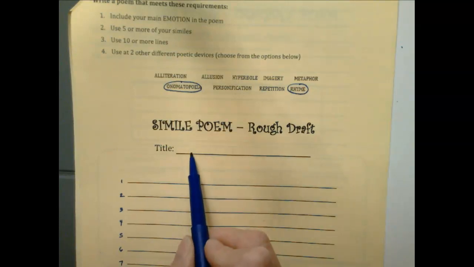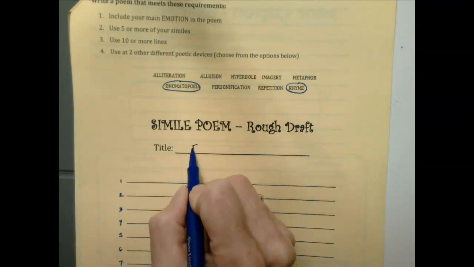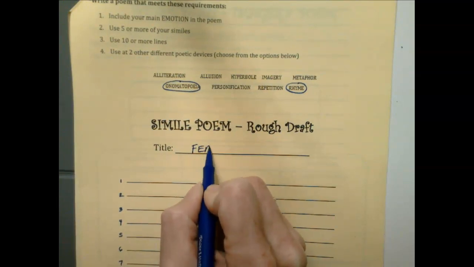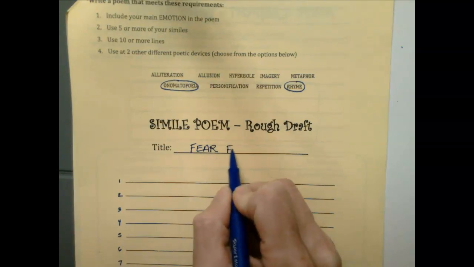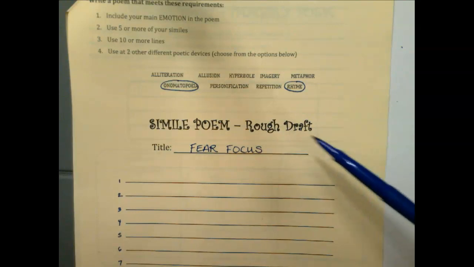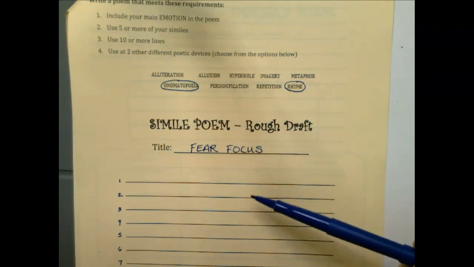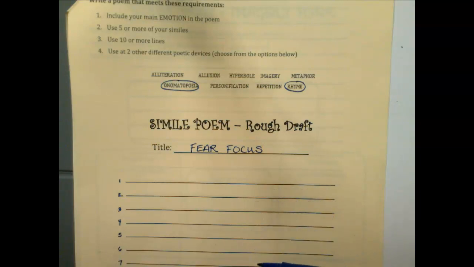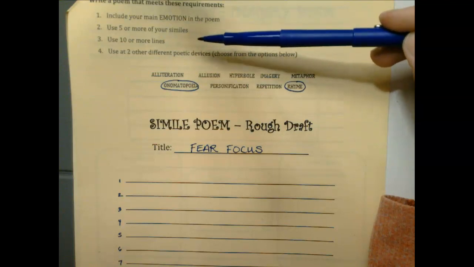So I'm going to give my poem a title. I'm going to name mine Fear Focus, because my poem's going to focus on fear. You can come up with whatever you want for your title. And now I am going to start writing my poem by focusing on these 4 requirements.